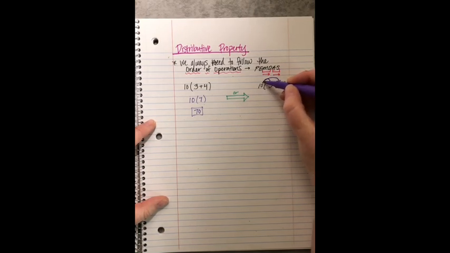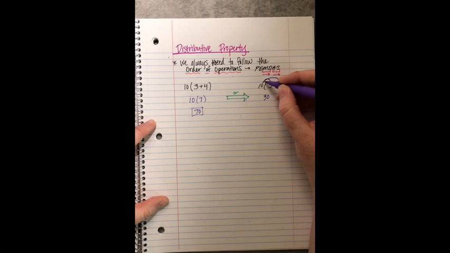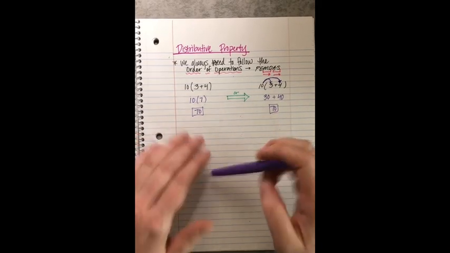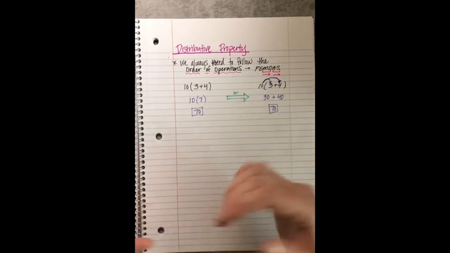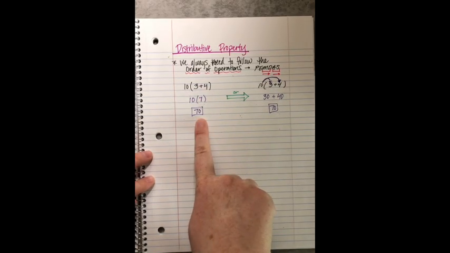So 10 times 3 is 30. 10 times 4 is 40. And if I were to add those up, 30 plus 40, I still get 70. So we get to the same answer. Now, hopefully you're asking, why would I do it this way if I can just do it the other way quickly?